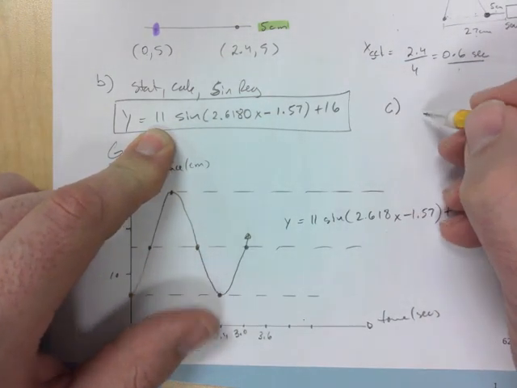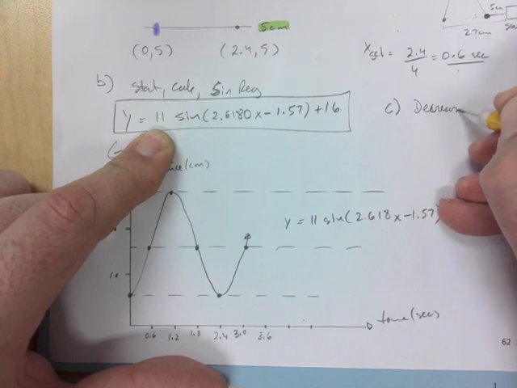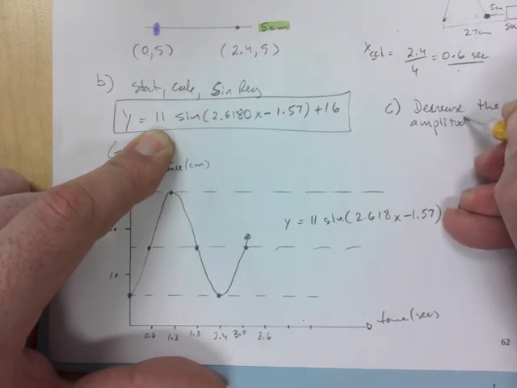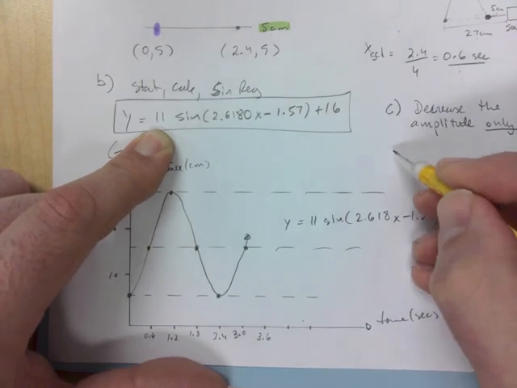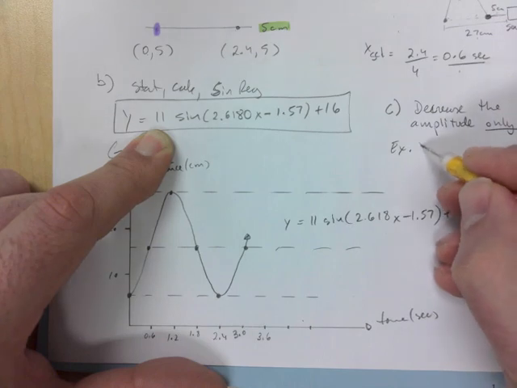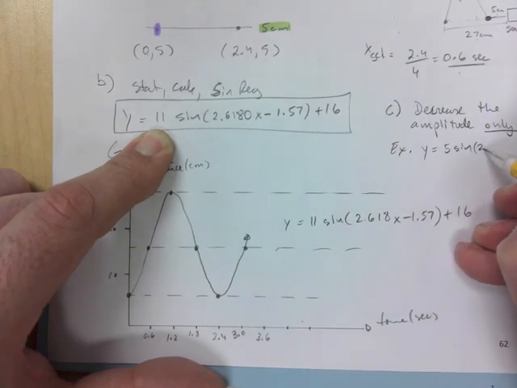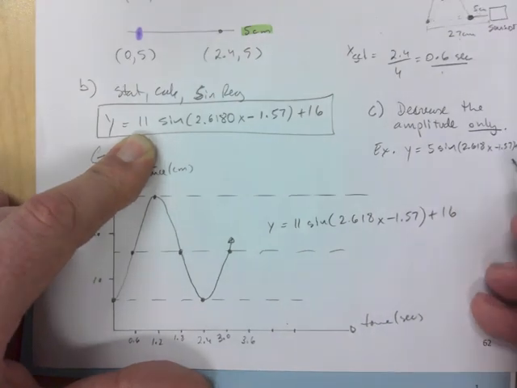For C, decrease the amplitude only, right? Example, y is 5 sine 2.618x minus 1.57 plus 16. Okay.